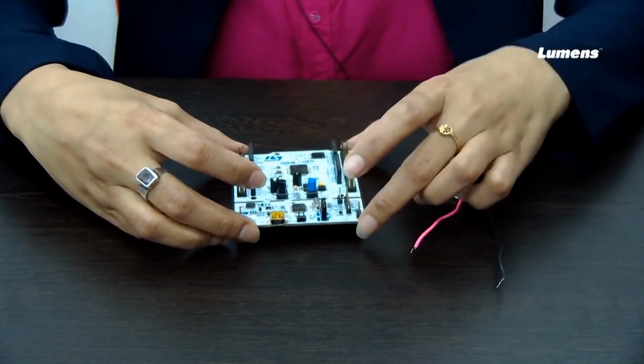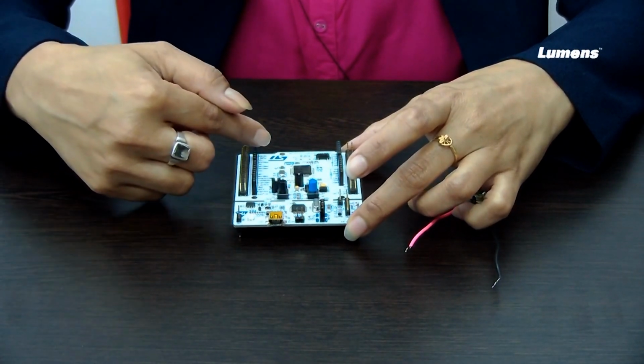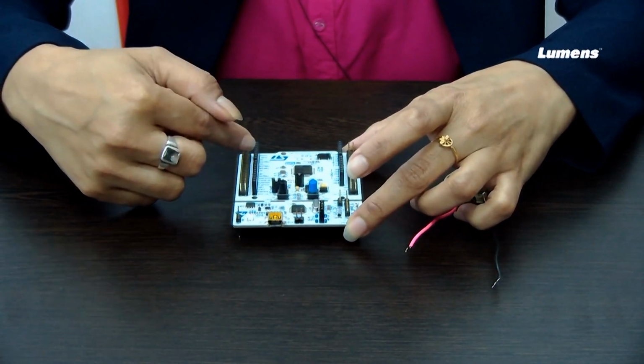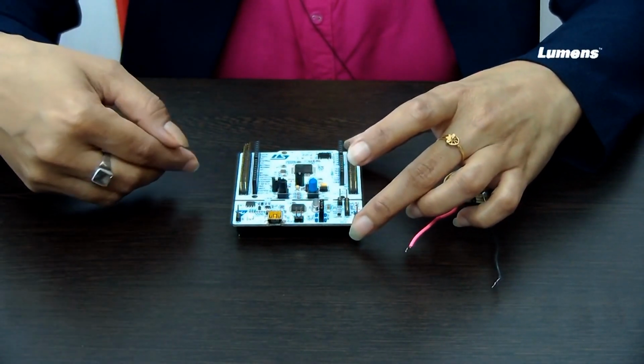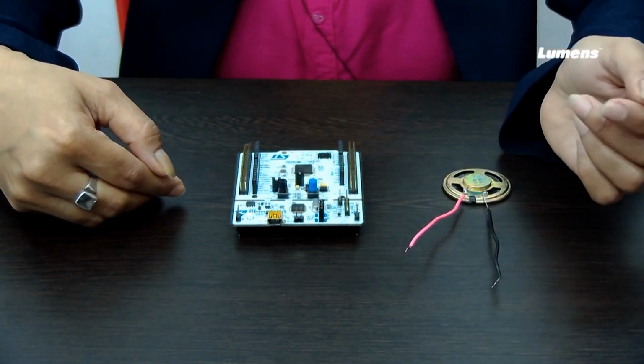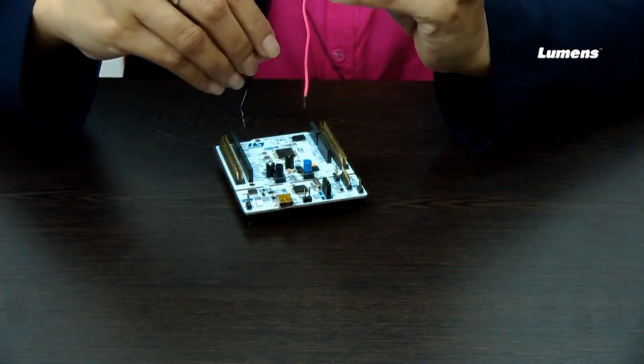Okay, I have already discussed the various functions using the PWM port. There are many functions that we can use. Some of the functions we have used in this particular code for the speaker. So let me connect it.